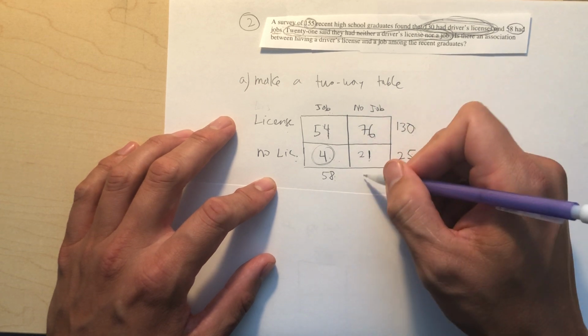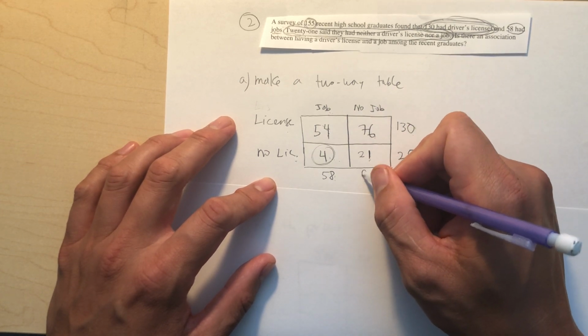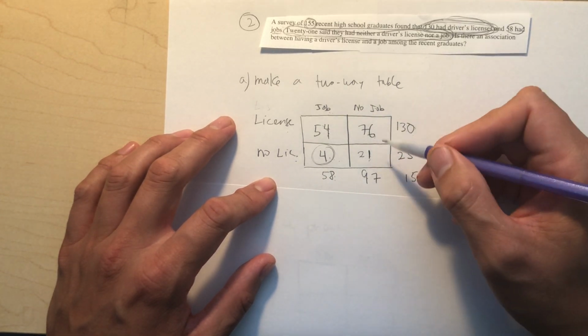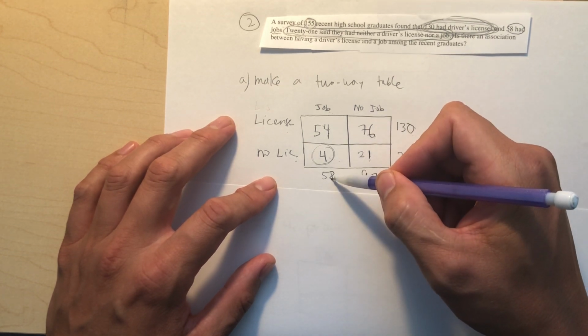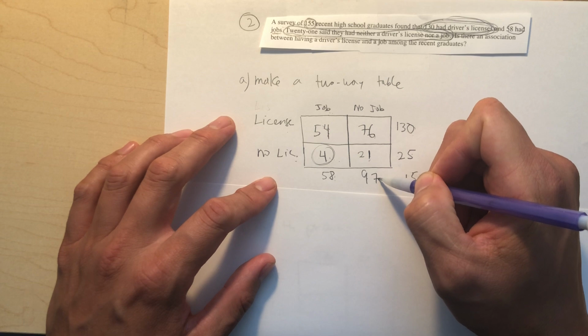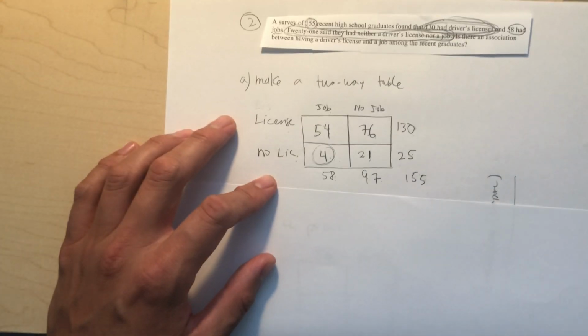And that's my data. Let's go ahead and add this one right here. This one here is 97. All right, that gives you the total amount of students with no job. 58 do have a job, 97 do not have a job, and this should add up to 155. All right, let's go ahead and move on.